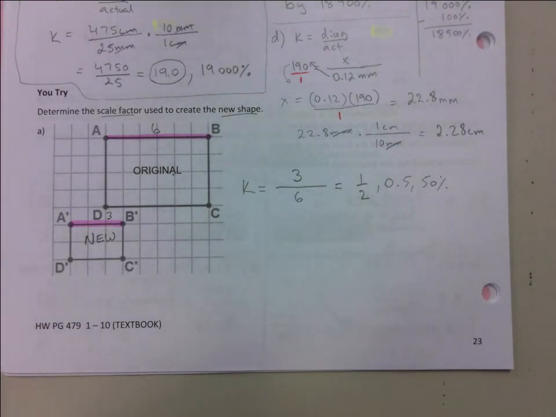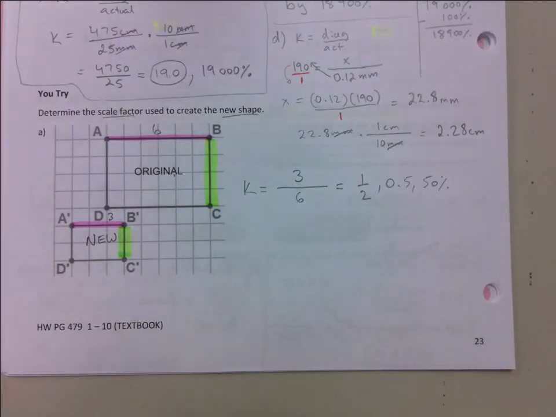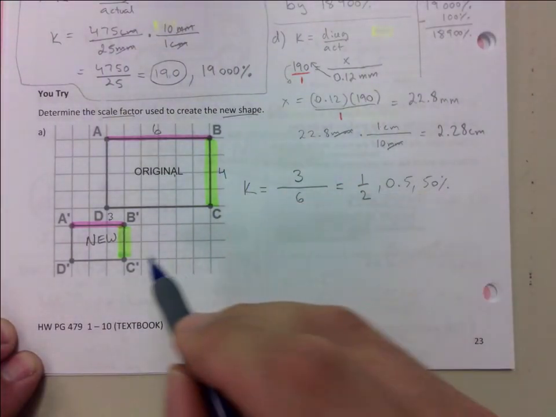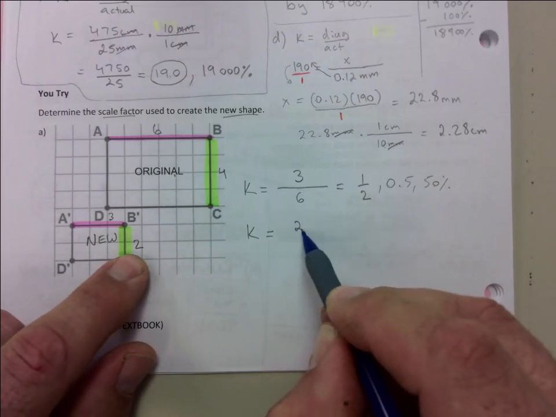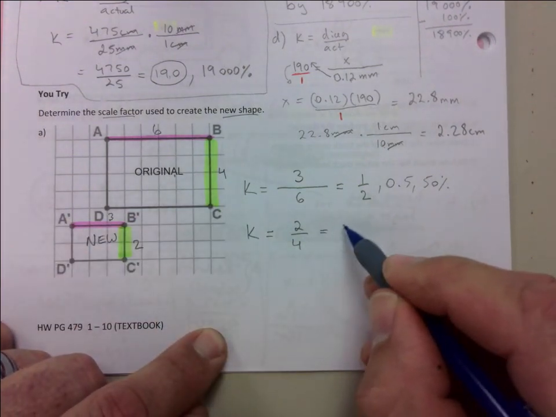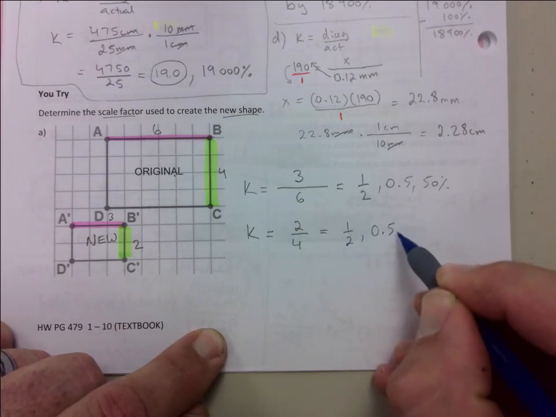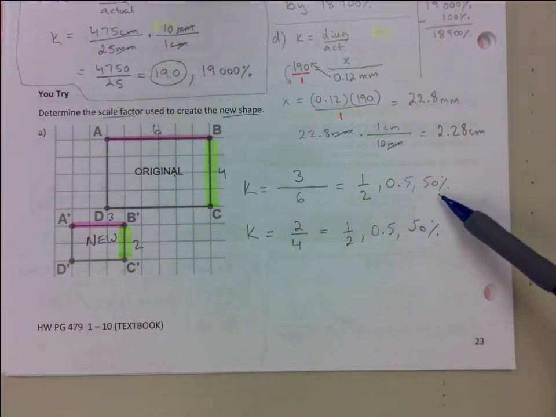But Mr. Erickson, could I have used this one? Could I have used 4 and 2? Absolutely. So the new is 2. The original is 4. What does that amount to? 2 over 4 is still half, still 0.5. It's 50%. So that's one thing you're going to find. Once you determine the scale factor, it's the same no matter which dimensions you compare. Okay, it doesn't change all of a sudden if you pick the radius or something else, okay?